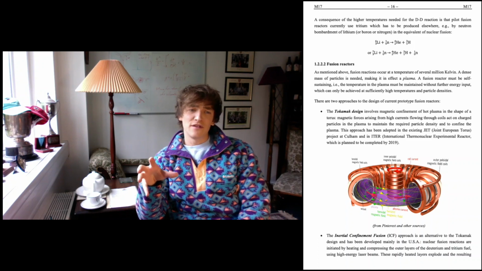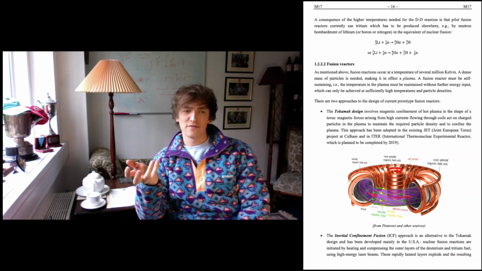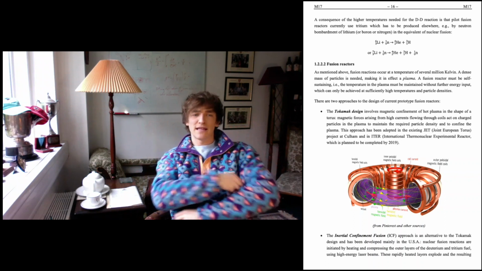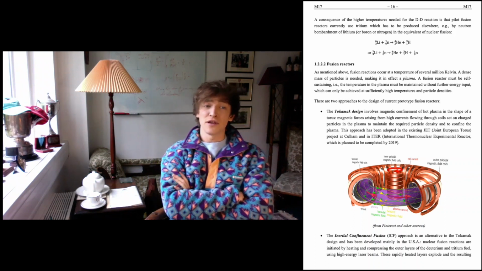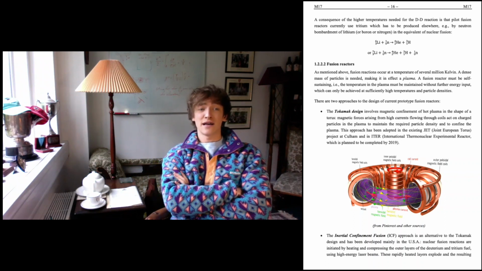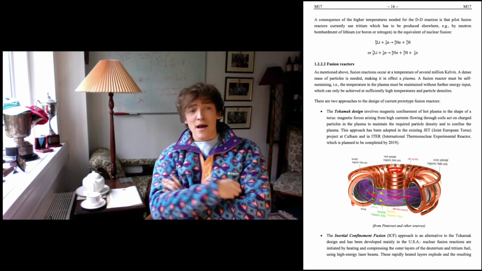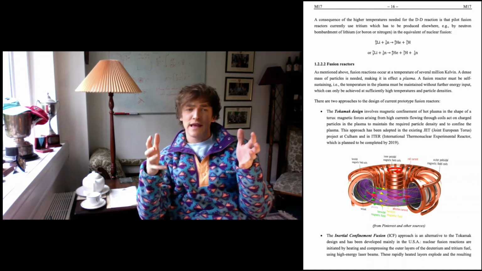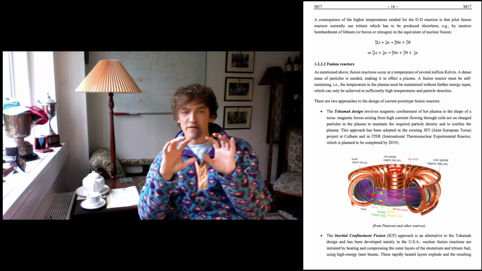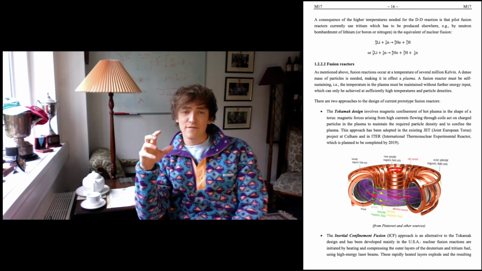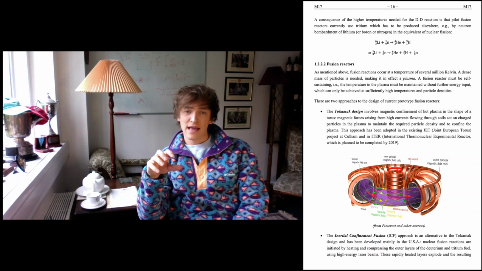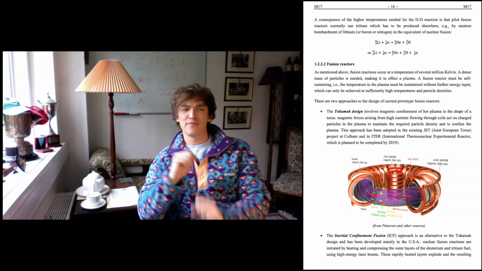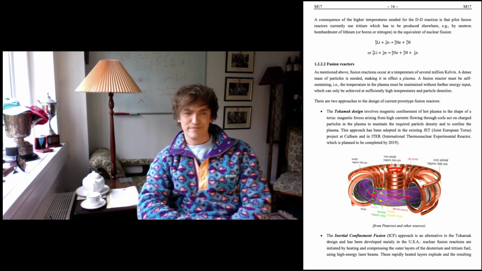And that design relies on very strong magnetic fields produced through huge magnetic coils. I recommend you Google ITER to see the size of the reactor they're building there. But those huge magnetic coils confine a hot plasma of the nuclear fuel. And it confines that plasma in the iconic torus shape of a fusion reactor, like a donut.